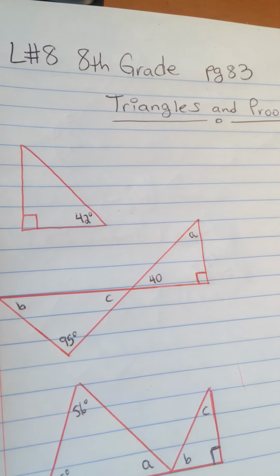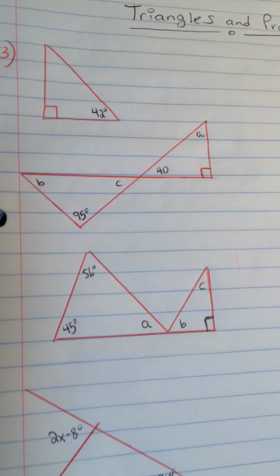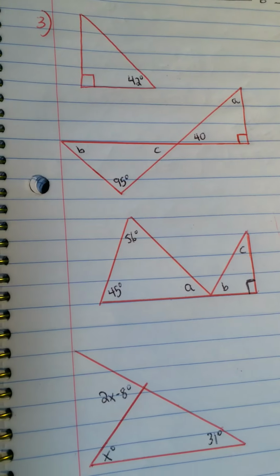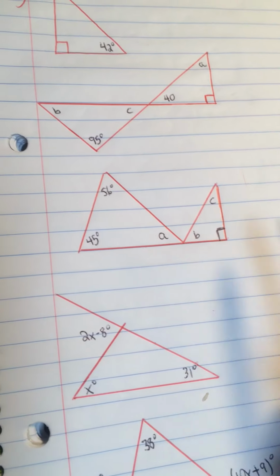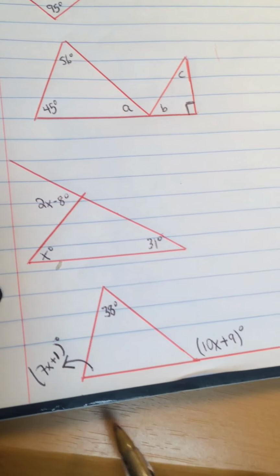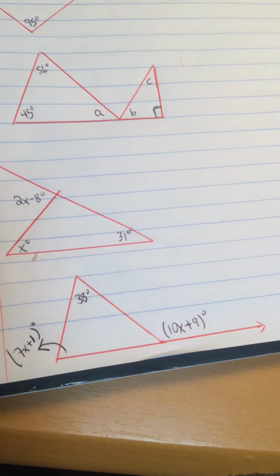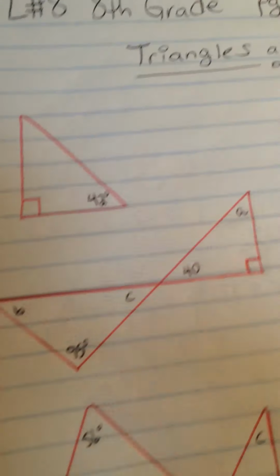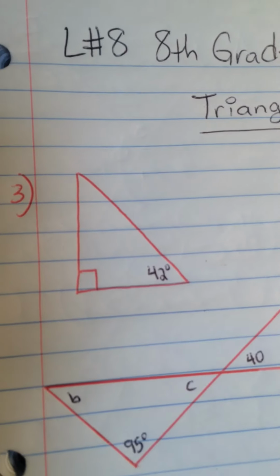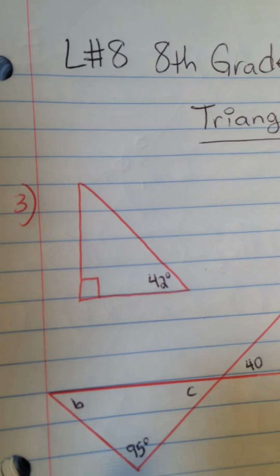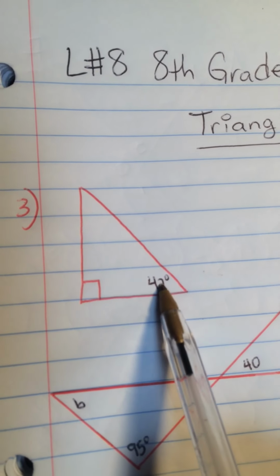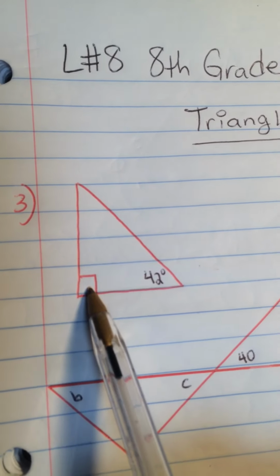Here what we have is normal triangles, sometimes with other triangles, and we're going to use the rules that we already know to find the values for each of the angles. So for example here, in this first one, we already have the measurement of this angle and we already have the measurement of this angle.